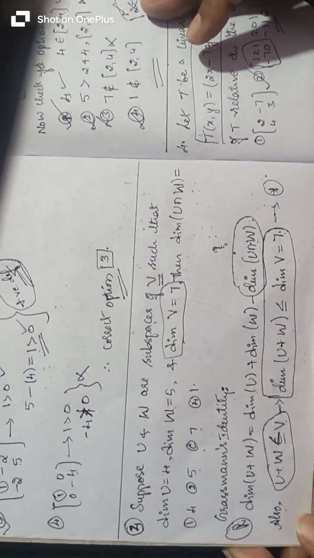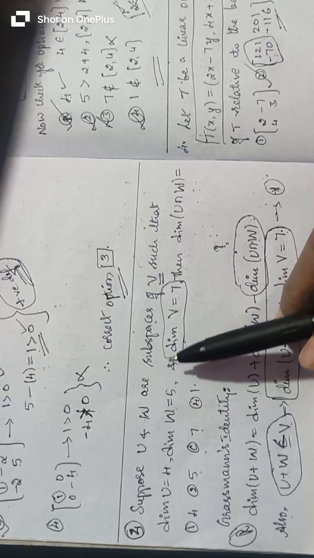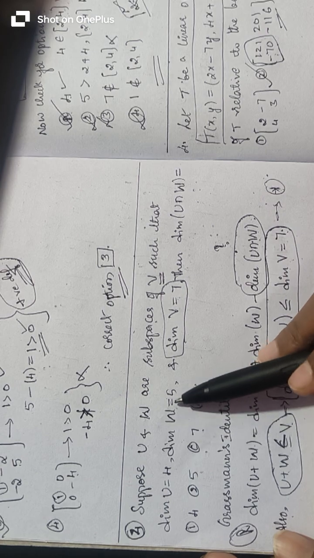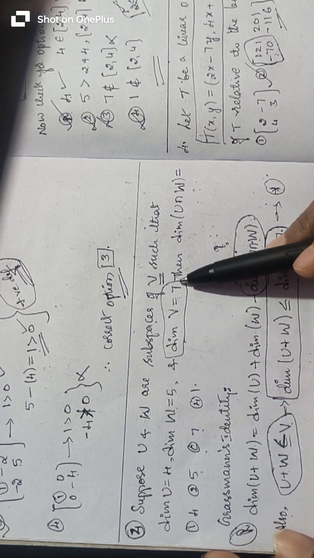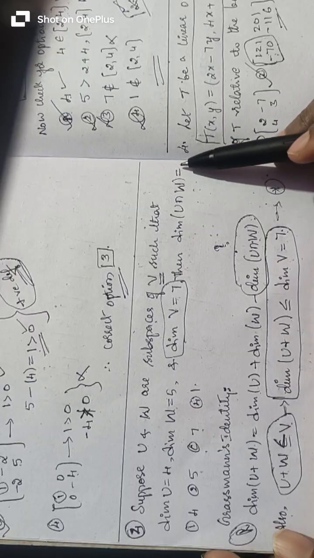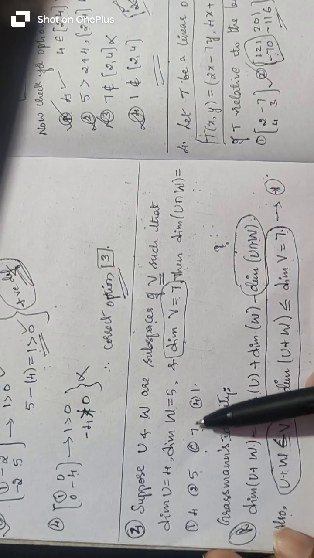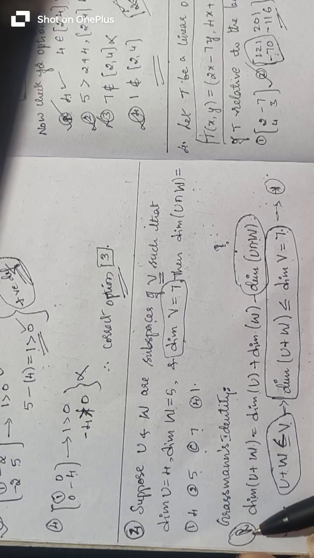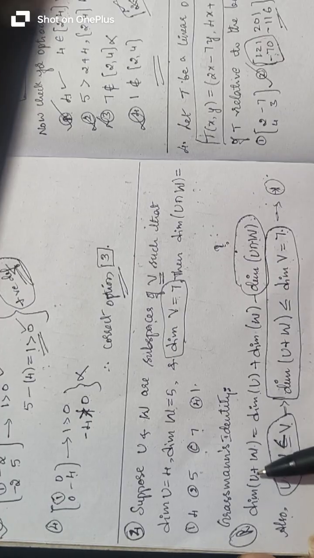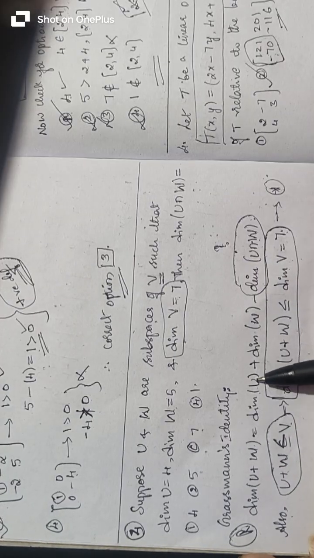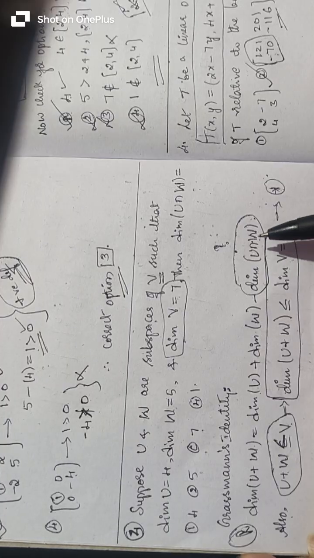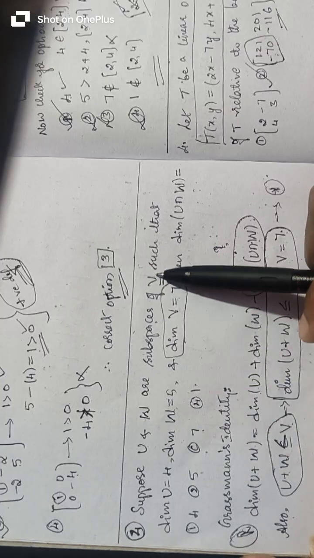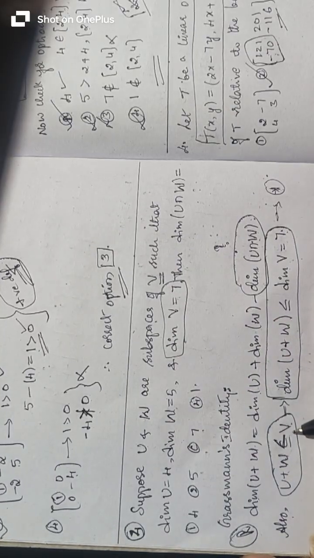Let's move on to the next question. Suppose U and W are subspaces of V such that dimension of U is equal to 4, dimension of W is equal to 5, and dimension of V is equal to 7. Then find the dimension of U intersection W. What will be the correct option among these 4 options? There is one result regarding this formula: dimension of U plus W is equal to dimension of U plus dimension of W minus dimension of U intersection W. Also, they have given that U and W are subspaces of V, so their sum should also be a subspace of V.